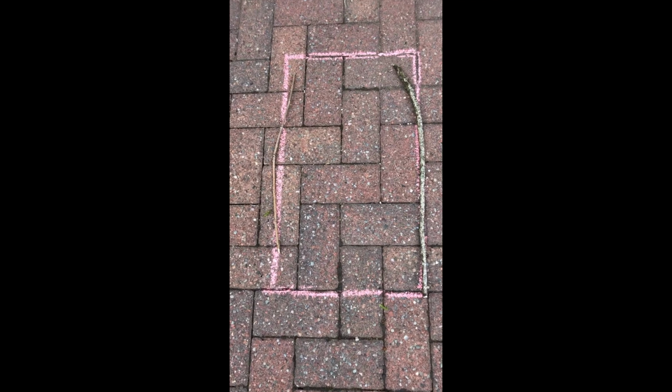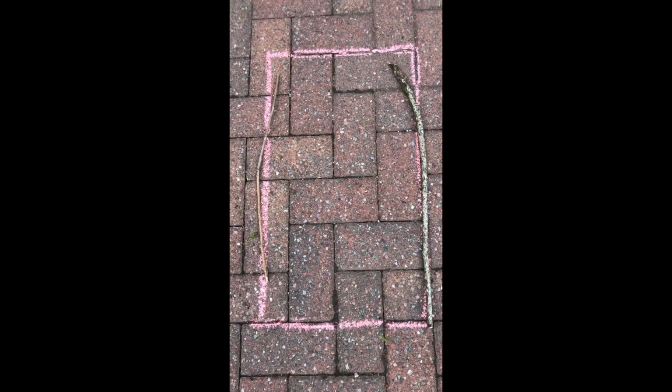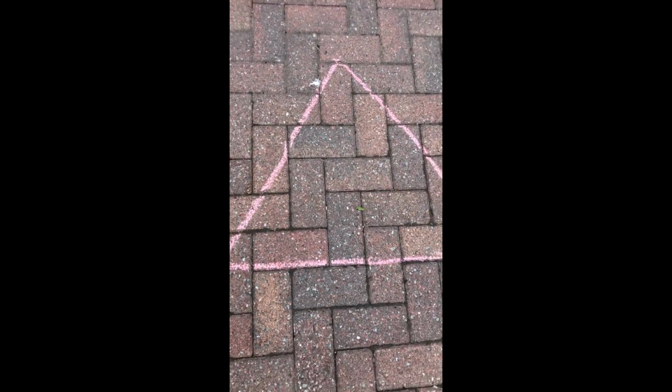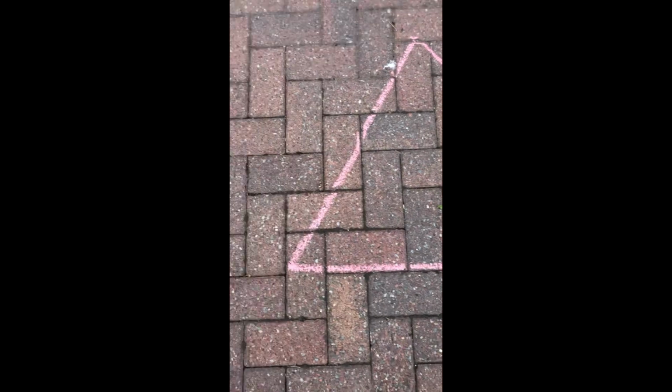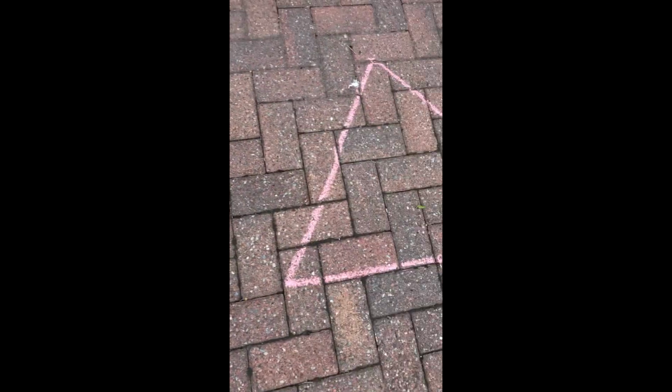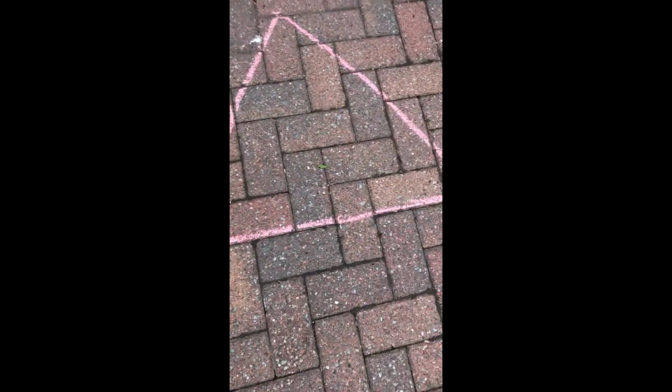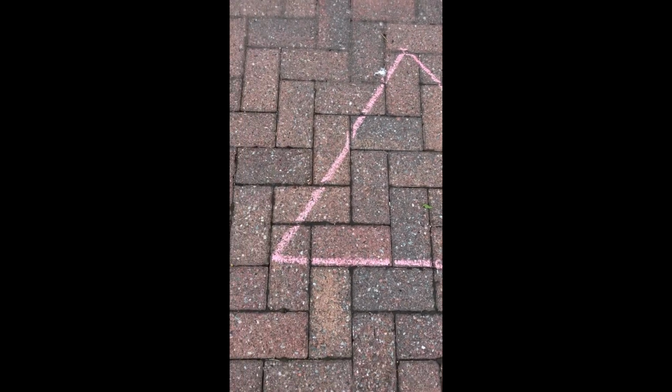So a way that you could make this a little bit easier could be by drawing the outline on the ground using some chalk. So I've done that here for a rectangle. So I've got longer sticks going over the lines of the chalk. And the same here for a triangle. You could also use this to estimate, so estimate how many pine cones or how many stones it would take to cover up all those lines on your triangle.